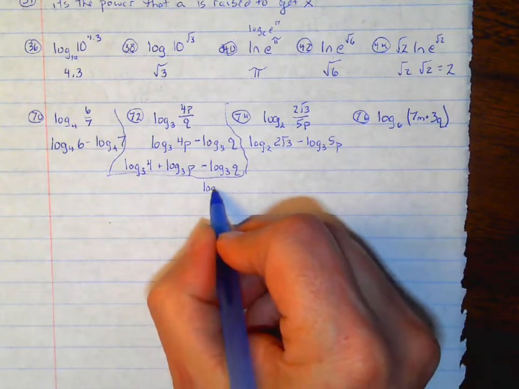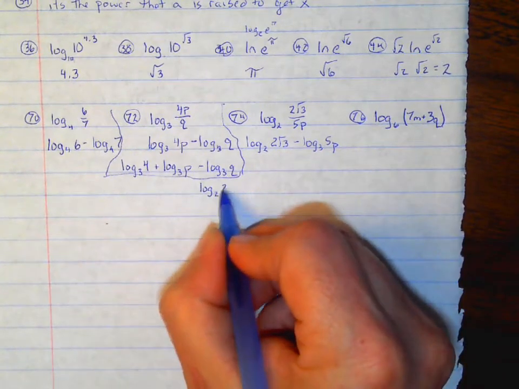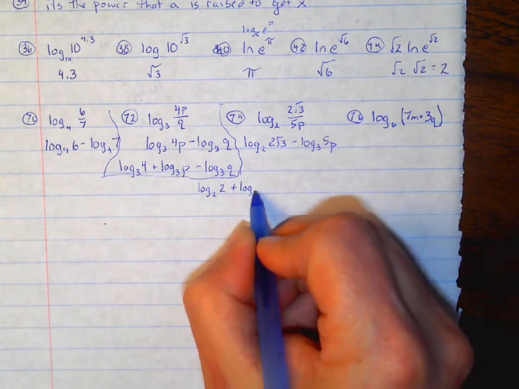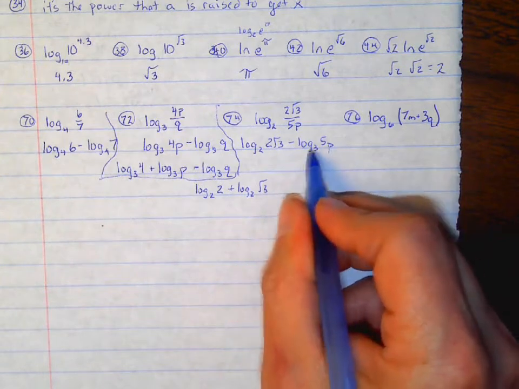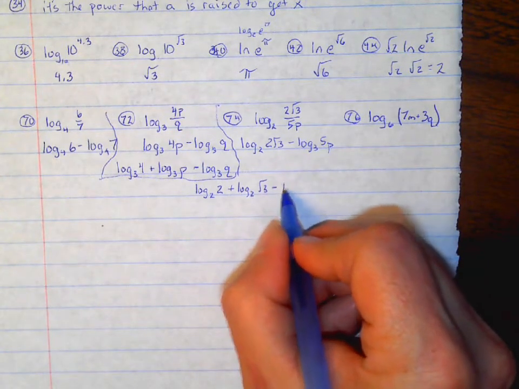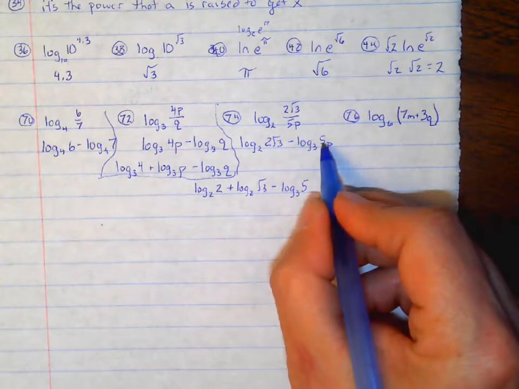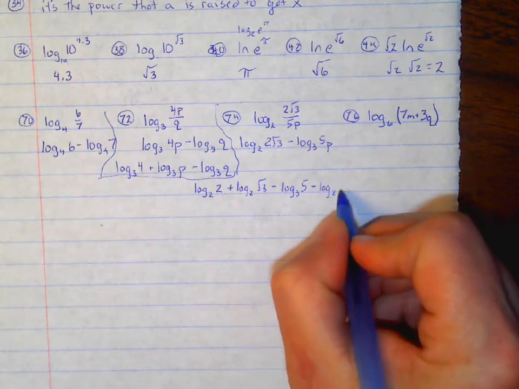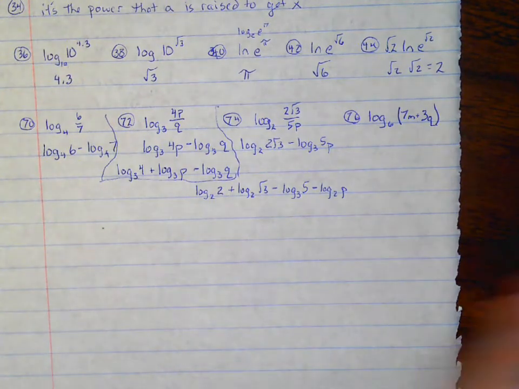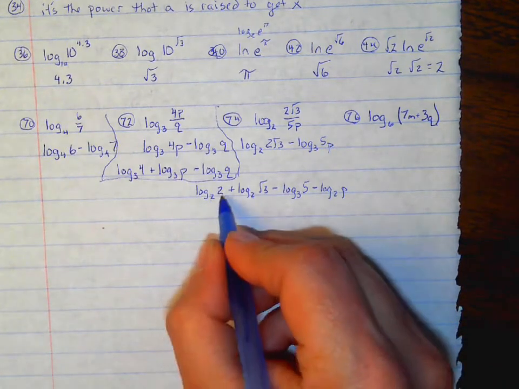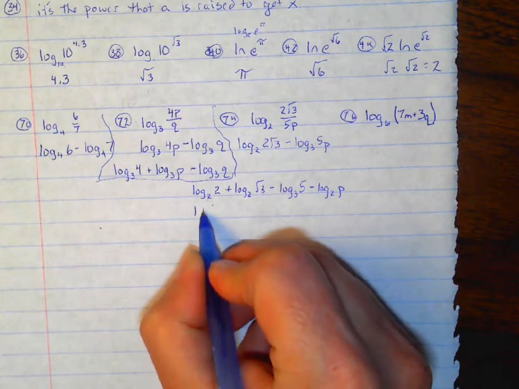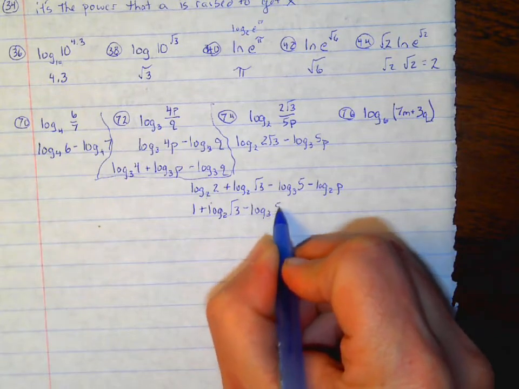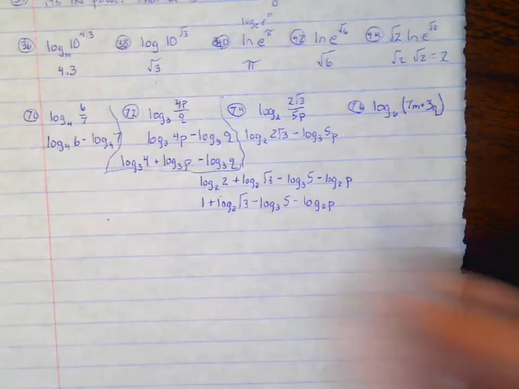This is log base 2 of 2, and multiply here is adding log base 2 of the square root of 3, and here minus log base 3 of 5, and this would be plus, but I'm distributing the negative through with that, so negative log base 2 of p. Okay, you could say log base 2 of 2 would be 1, so technically the correct answer would be 1 plus log base 2 of the square root of 3. Okay, so there's that answer.